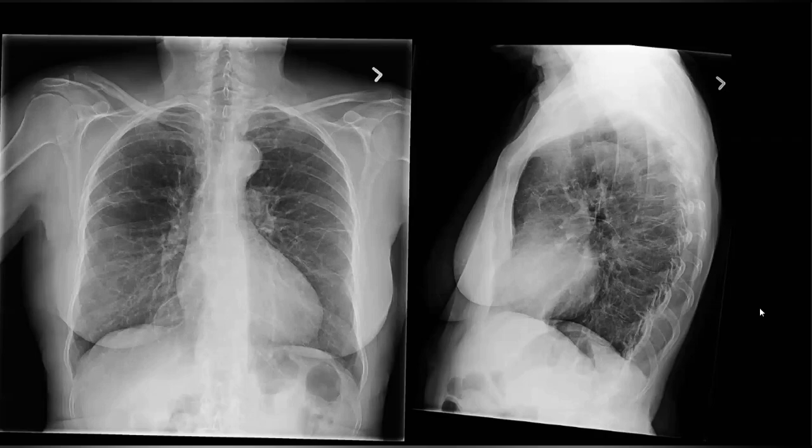You should point out that there are extensive reticular markings throughout the lungs, more common in the mid to low lobes, with normal or increased volumes. When I say normal or increased volumes, I'm excluding fibrosis.